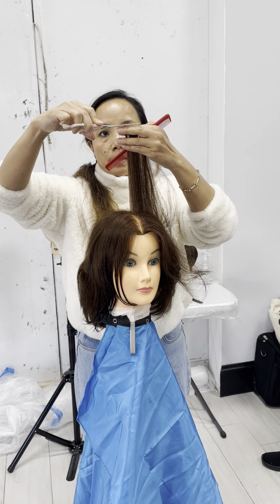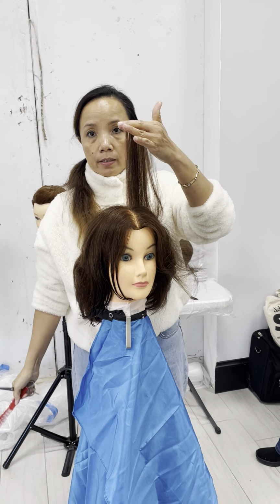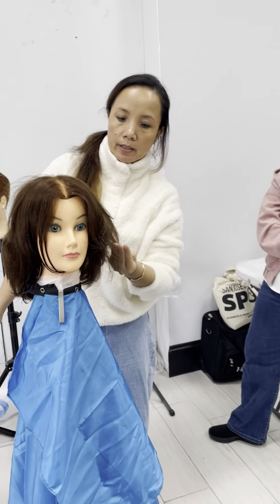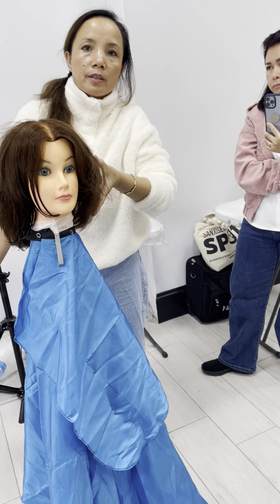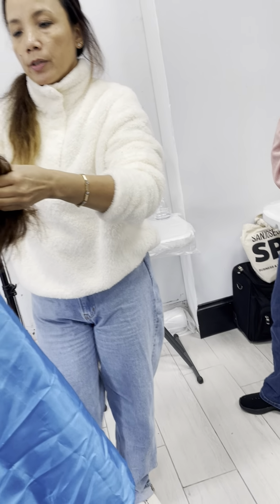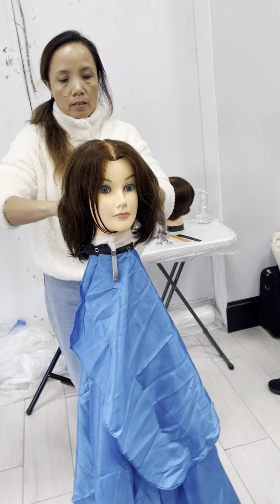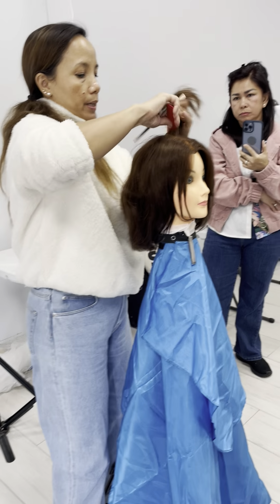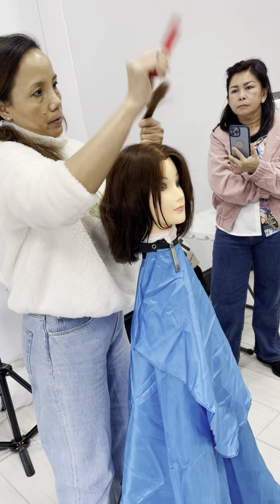And then you drop it down. Okay, so this one just layer from here to here. Yes? And then you continue like that. You bring all this section all the way up here. Okay.